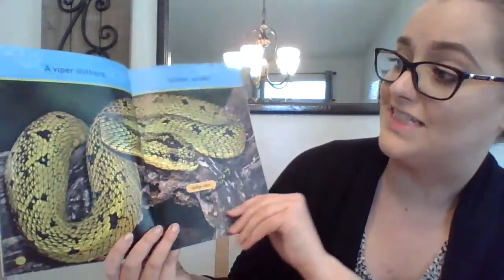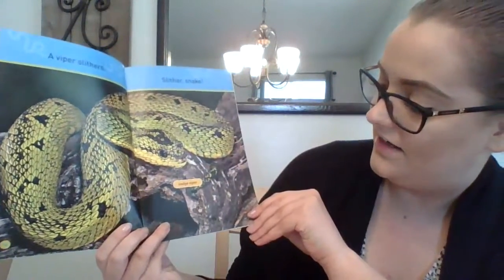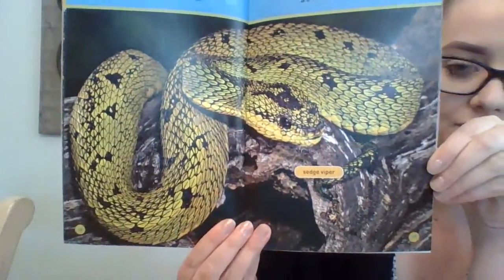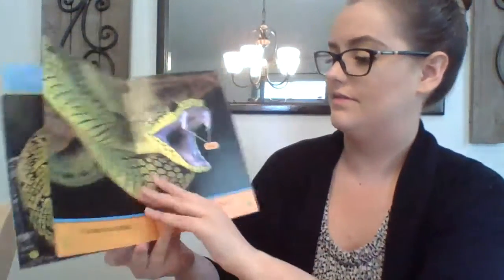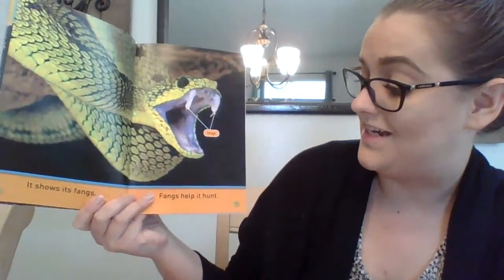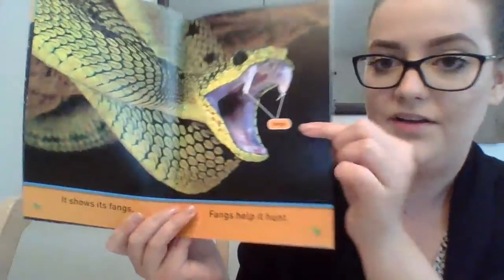A viper slithers. Slither snake. So here is a sedge viper. It shows its fangs. Fangs help it to hunt. Wow, can you see those fangs?